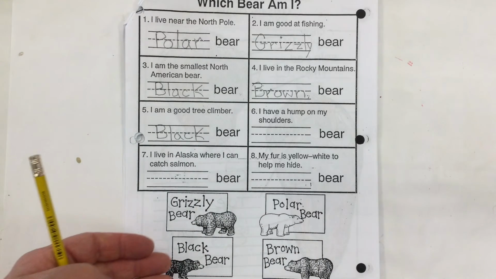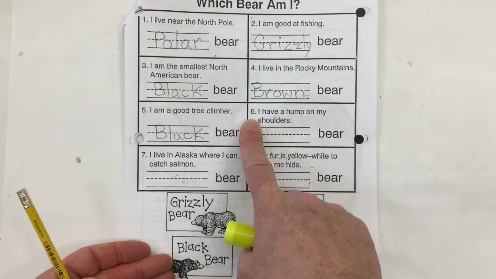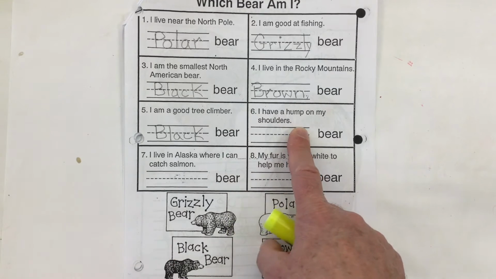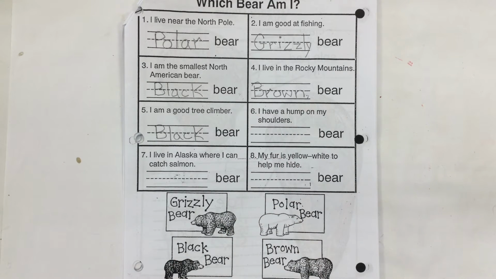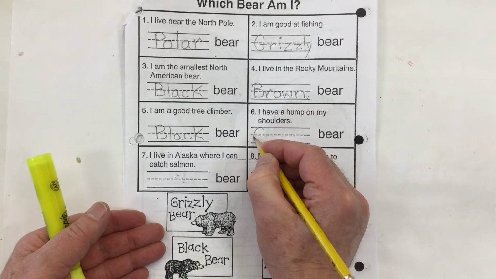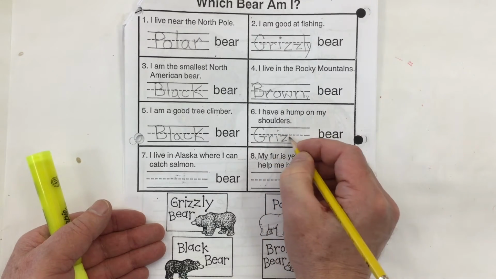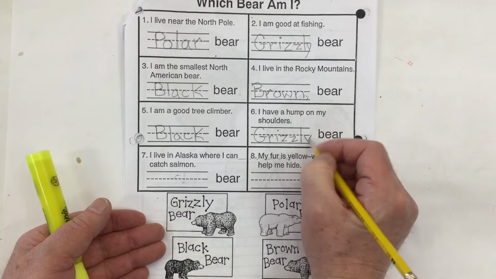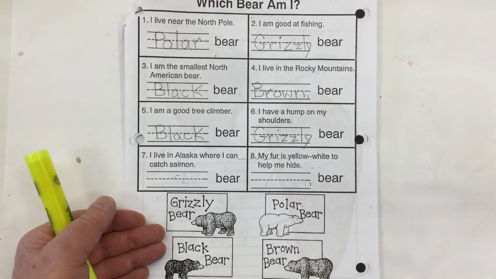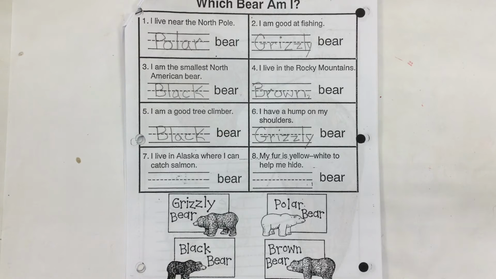So which bear am I? Number 6. I have a hump on my shoulders. You might get it from the little pictures. Which one do you think it might be there, Sydney? Yeah, you got it in one. Grizzly bear or brown bear. Grizzly bear has a hump on his shoulder. G-R-I-Z-Z-L-Y. Grizzly. Grizzly bear. Okay.